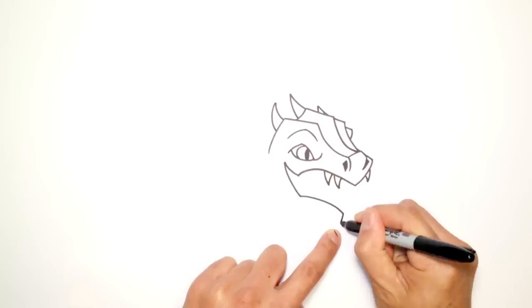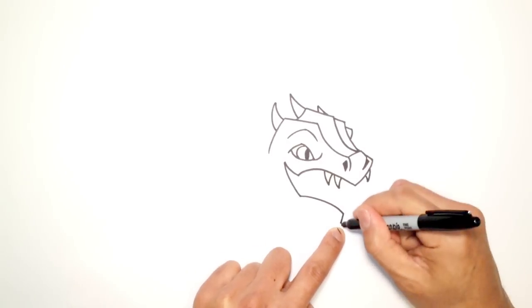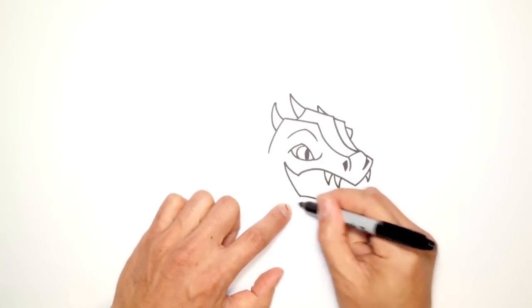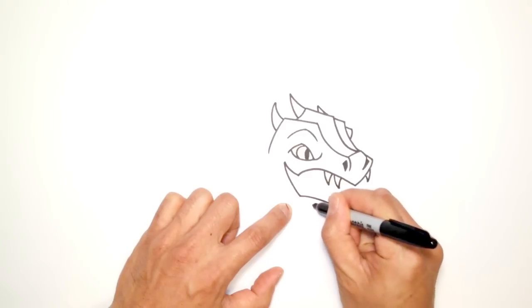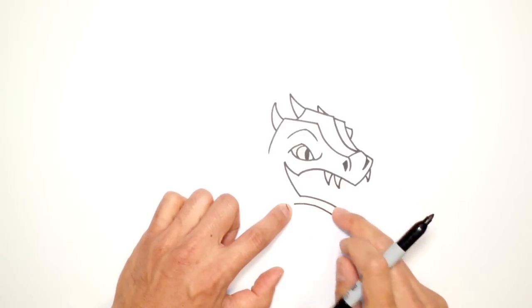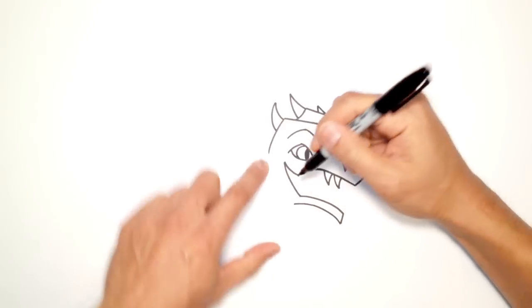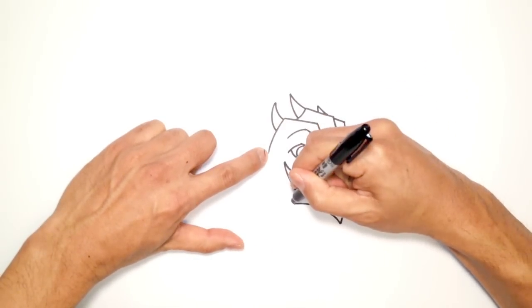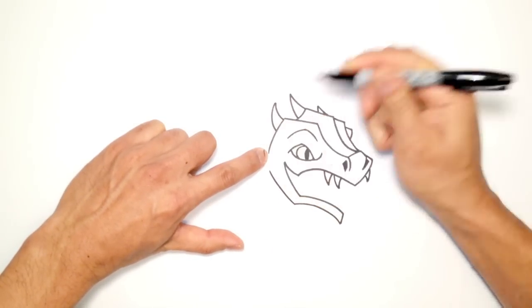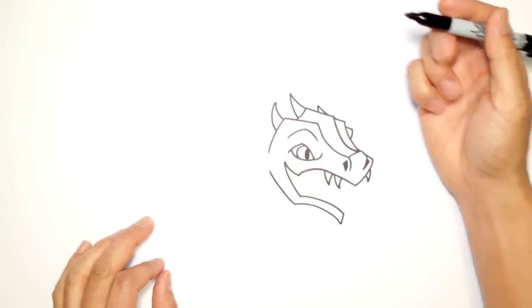From here, I'm just going to do a straight line, angled down. And then from this point, I'm going to go to the jaw. So I'm just going to curve this line out, just following that top part of the mouth. And then from here, I'm going to aim towards this point. But as I go along, I'm just going to let it vanish, like so.